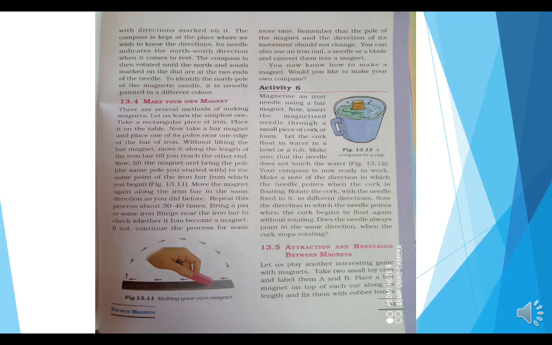Let's see Activity 6. Magnetize an iron needle using a bar magnet. Now what you have to do? You have to magnetize an iron needle using a bar magnet, as we have done right now. Like that only you have to magnetize the iron needle. Now insert the magnetized needle through a small piece of cork or foam.